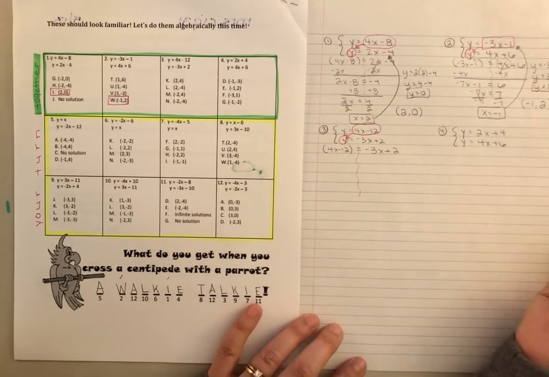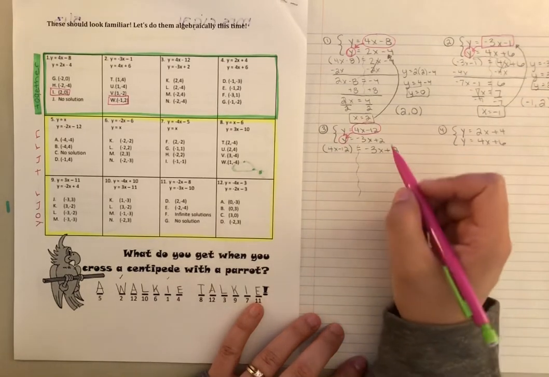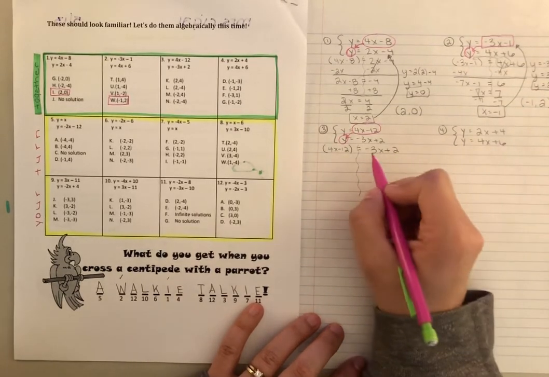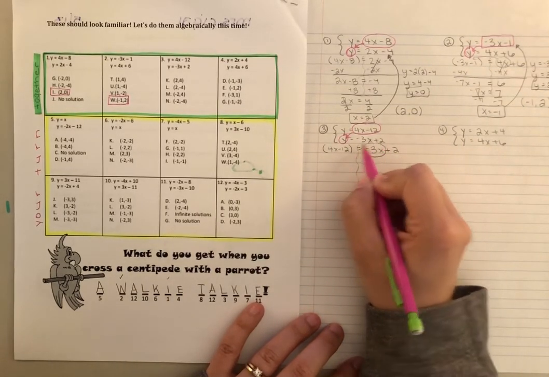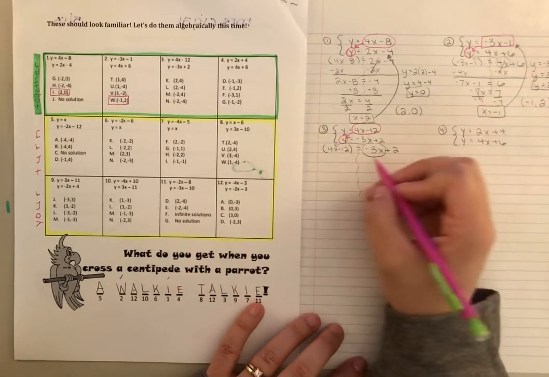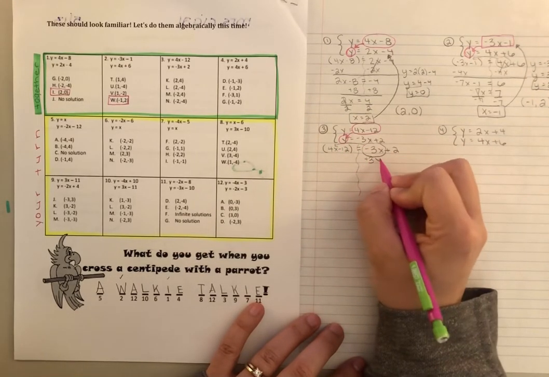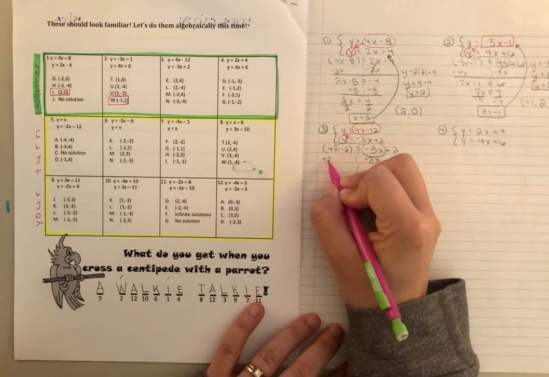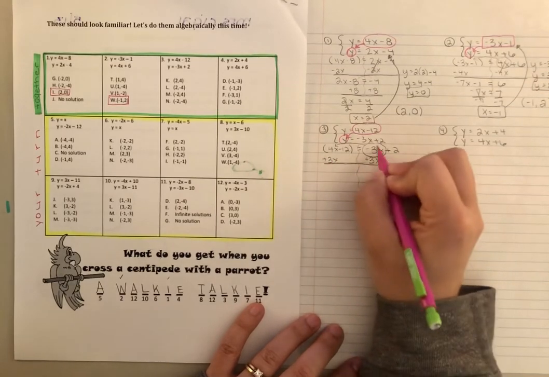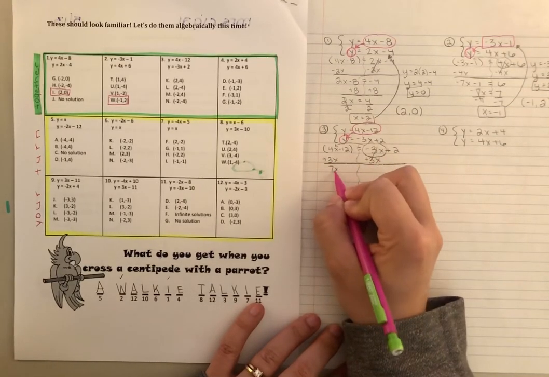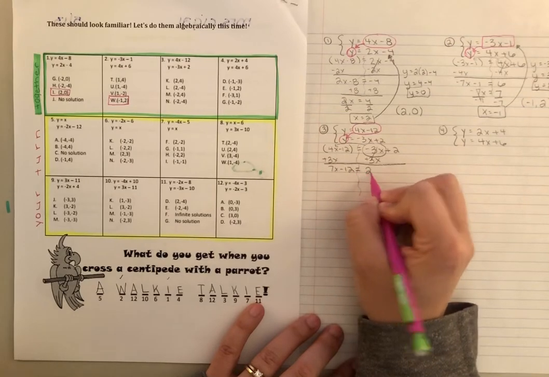Separate it. There's nothing to distribute. There's nothing to combine. So I'm going to just move my variables to the left-hand side. I'm going to add them over. We're using inverse operations. This gives me 7x minus 12 equals positive 2.